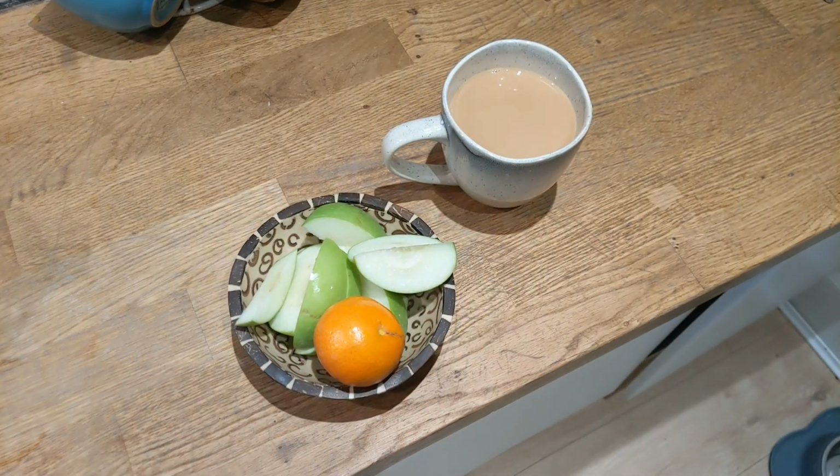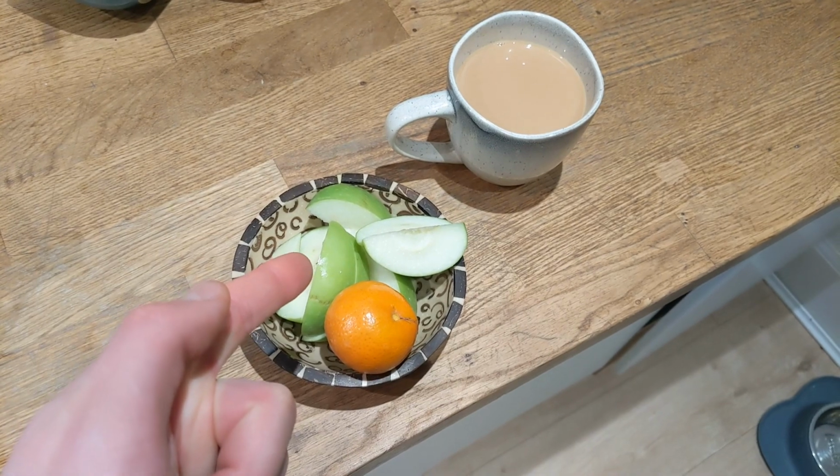Look at this top quality snack for the morning. Let's get stuck into it.